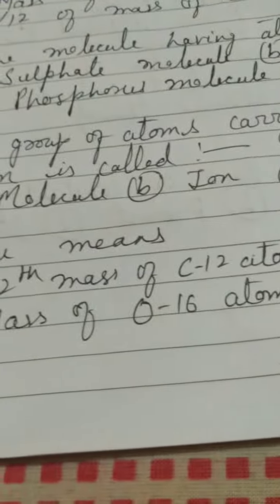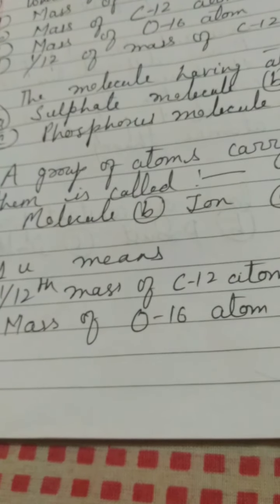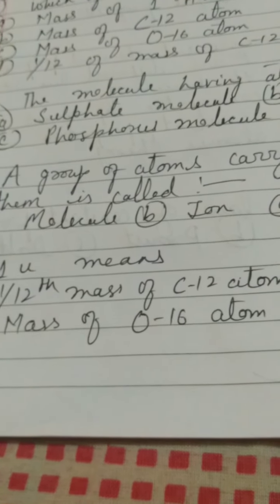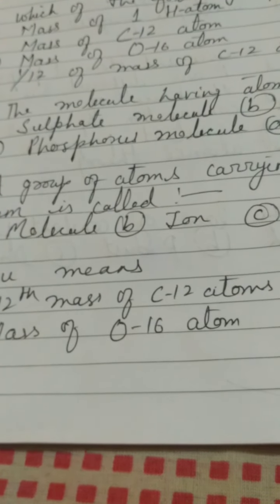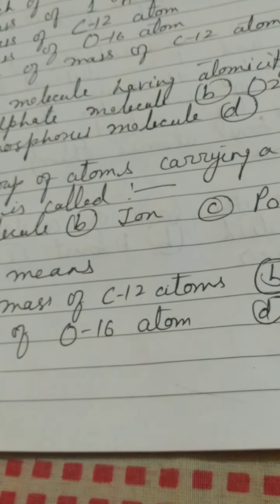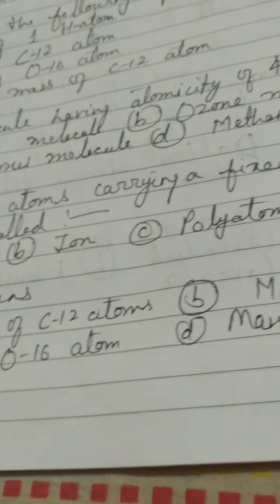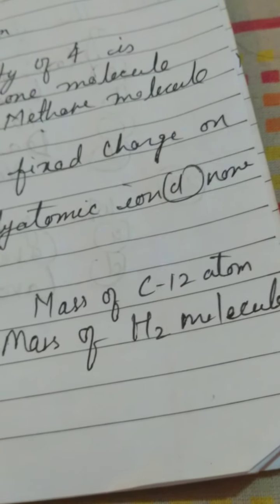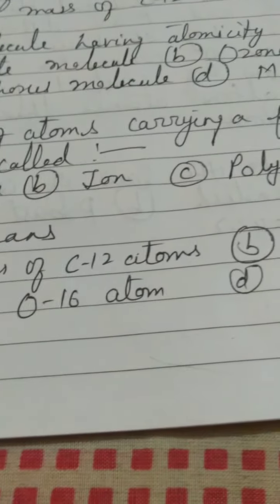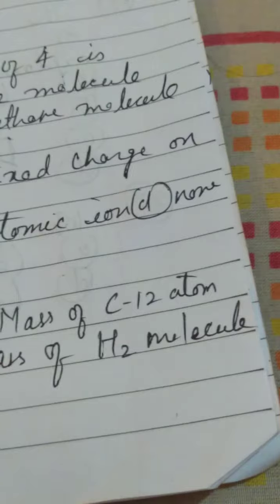So your option should be polyatomic. Your choice. Now question 18. One unified mass means what? One unified mass means 1/12 the mass of carbon 12, because this is the definition of atomic mass. 1/12 of carbon 12 is the relative mass; this is how the relative mass of all elements is calculated in comparison with carbon 12. This will not be right. Mass of C12 atom means 12 unified mass. Mass of O16 atom is 16 unified mass. And mass of hydrogen molecule, if you are saying, then it is 2 unified mass.